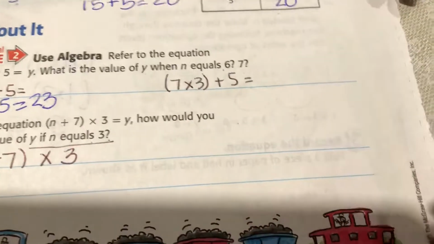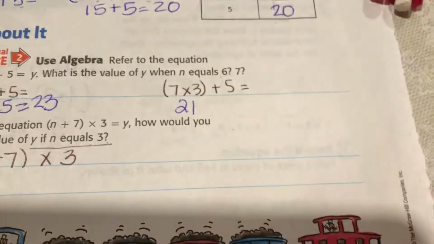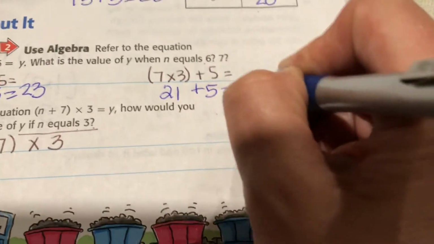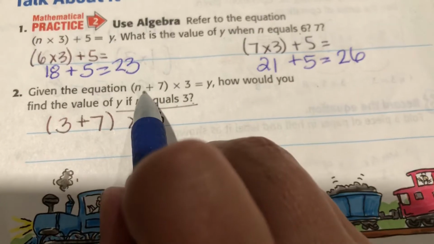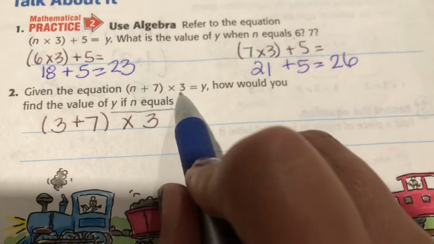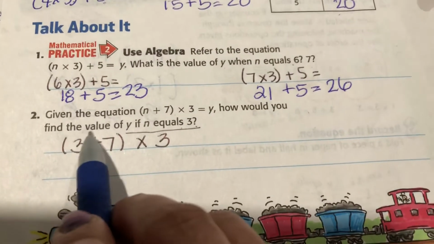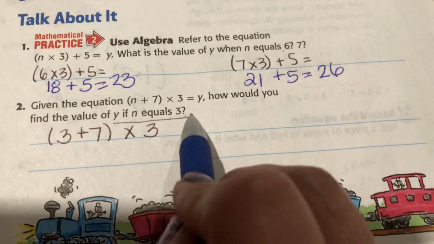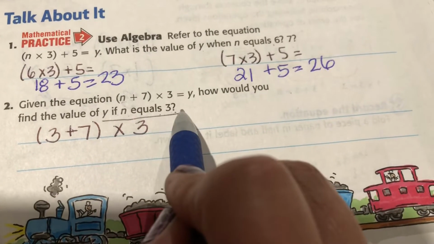And 7 times 3 is 21 plus 5 equals 26. All right. Given the equation n plus 7 times 3 equals y, how would you find the value of y if n equals 3? They're always going to tell you what n equals. So always look for that, okay?